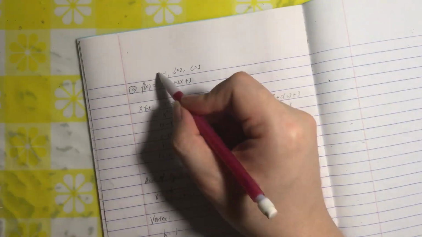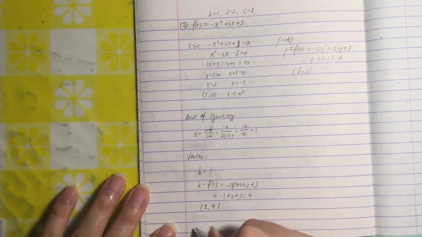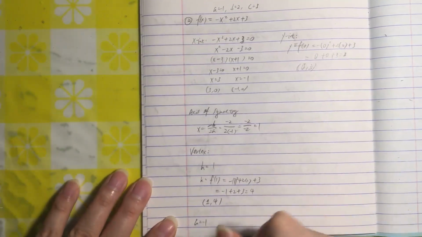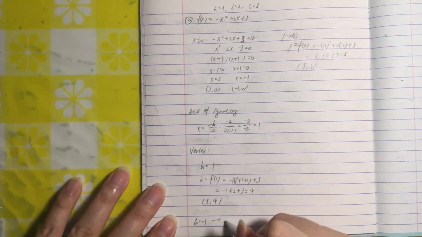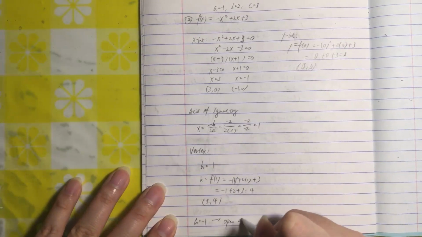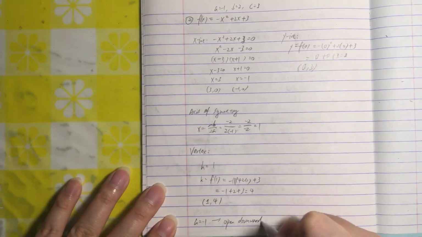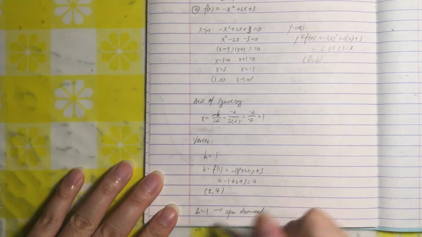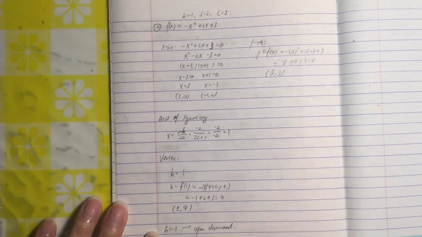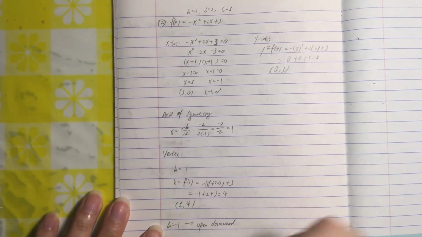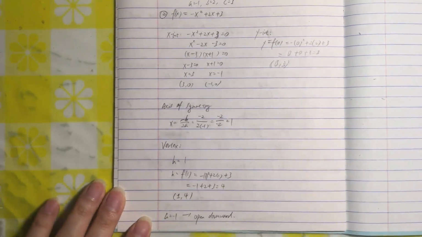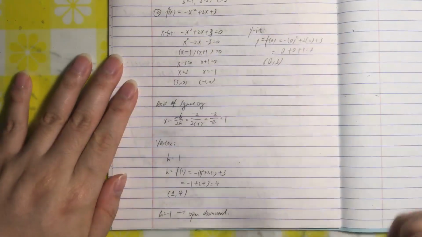Also here, a is -1, which is less than 0. A is a negative number. That means the parabola is open downward. If a is positive, the parabola is open upward. If a is negative, the parabola is open downward. Now, based on this information, let's sketch the graph.